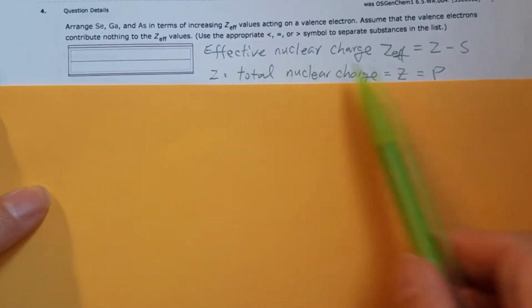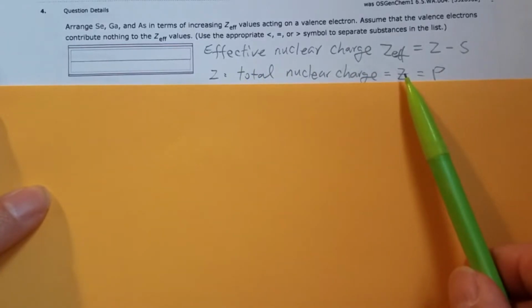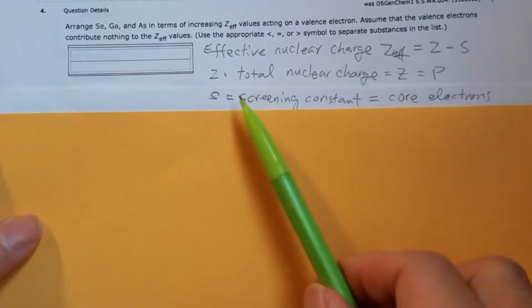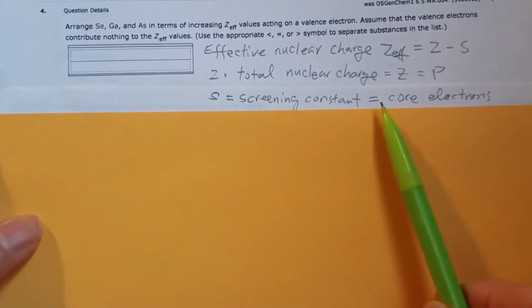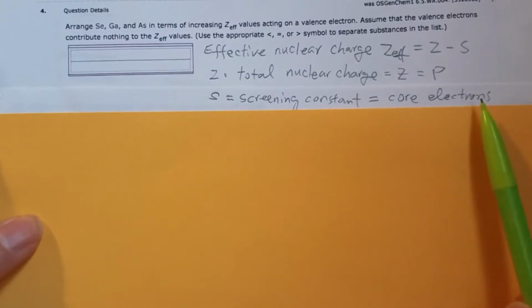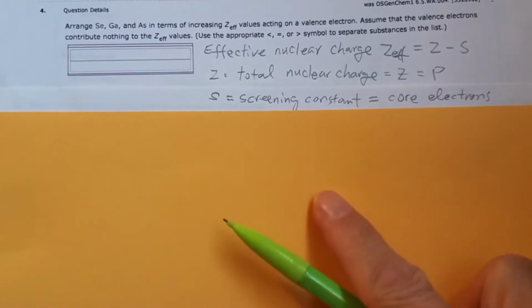So Z is just the atomic number and also equals the number of protons. What is S? S is the screening constant. It happens to be the number of core electrons.